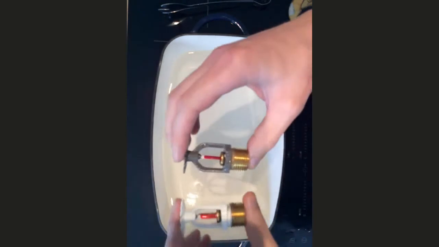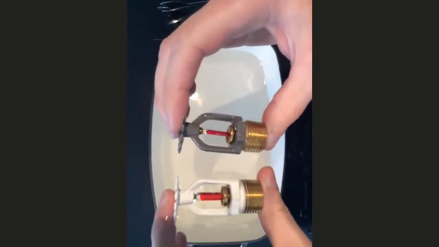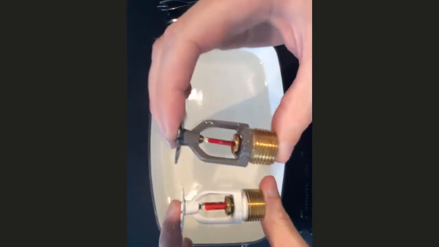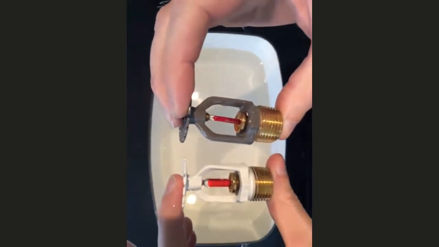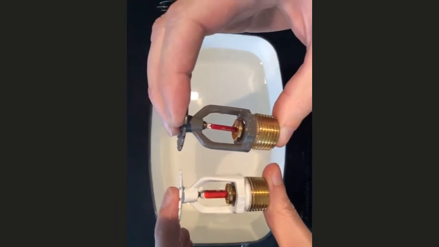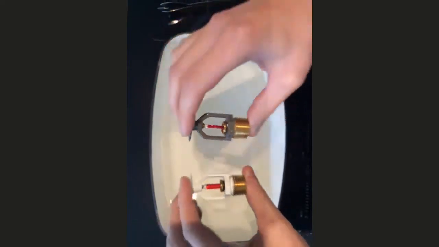So I've got my 2 sprinkler heads, I've got my quick response, and I've got my standard response. So expecting the sprinkler head that's in this grey finish to activate more quickly than the standard response on the left-hand side. Let's have another go.